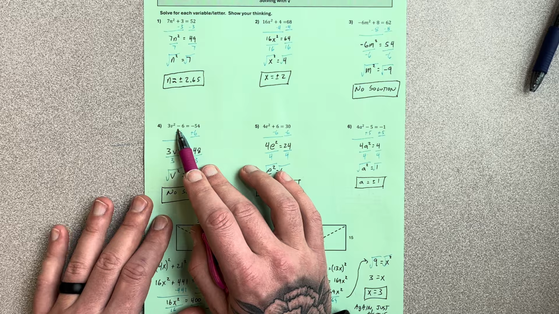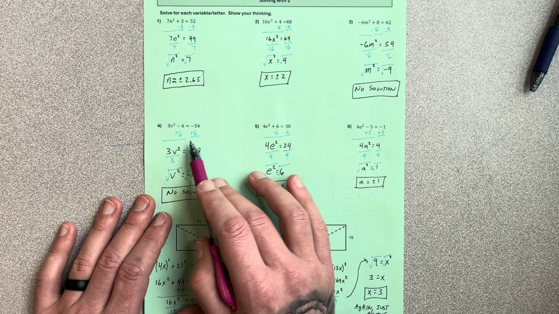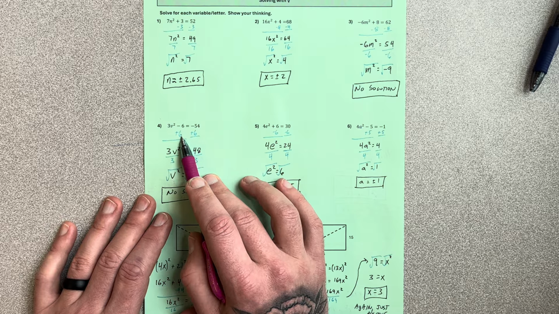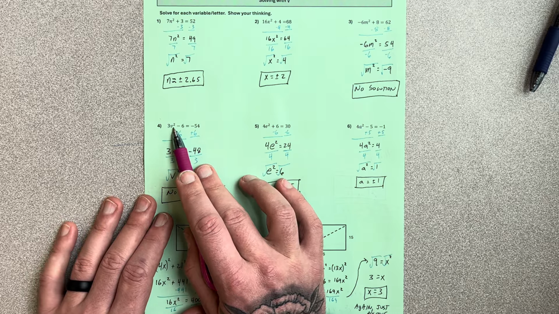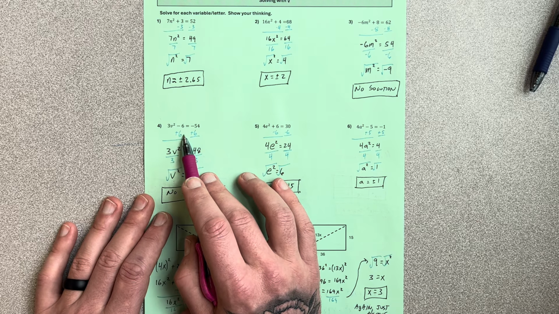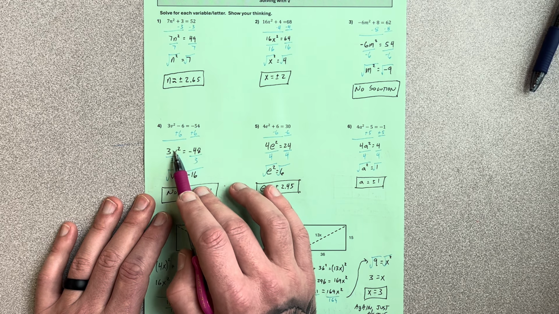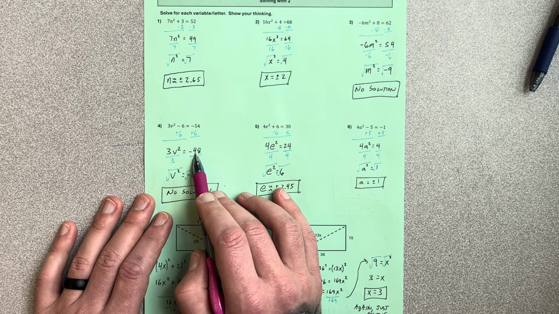Number 4, 3v squared minus 6 equals negative 54. Again, deal with the stuff furthest away from the unknown. I almost said x. In this case, it's a v, though. It doesn't really matter. Treat it the same. Add 6 to both sides. This is where we learn that 3v squared equals negative 48.